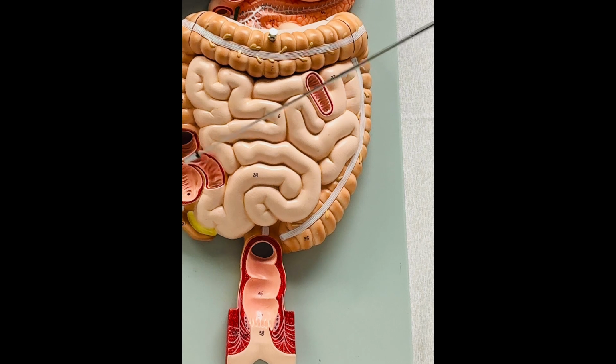Again, here we have the large intestine. And then we're going to end with the rectum and then the anus. Now the rectum is going to have an anal canal, which is the last portion of the rectum. So again, here we have the rectum.